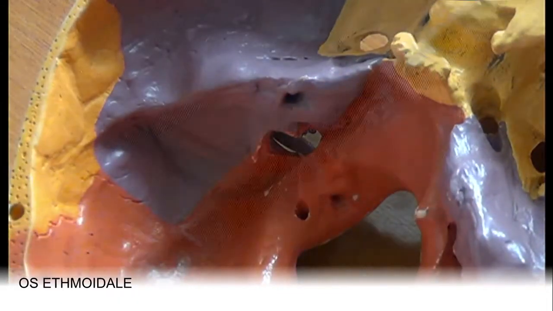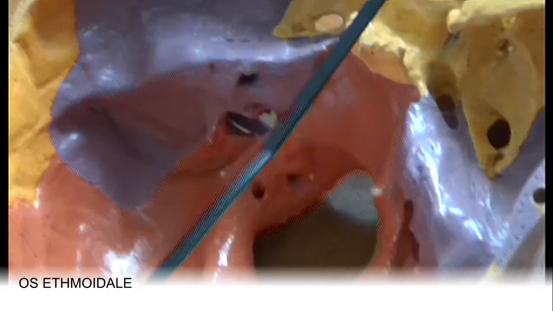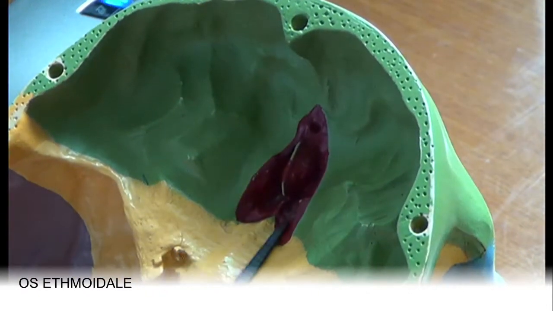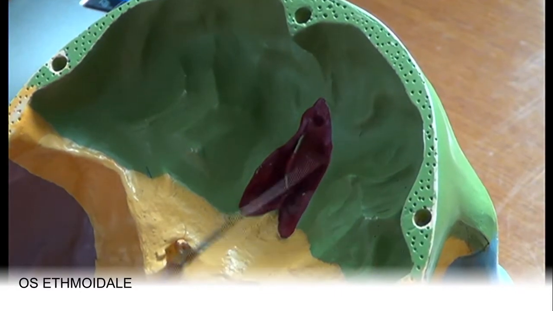Os ethmoidale is one of the bones of the neurocranium.